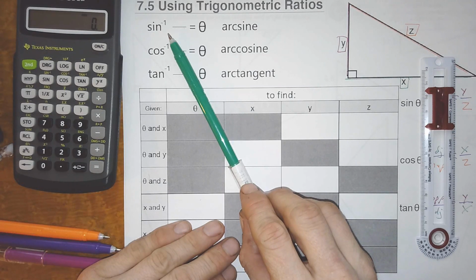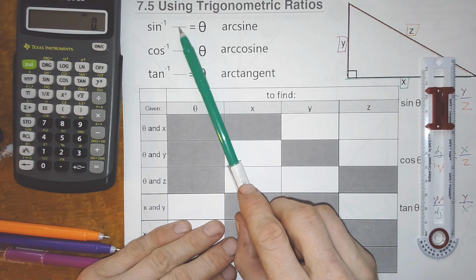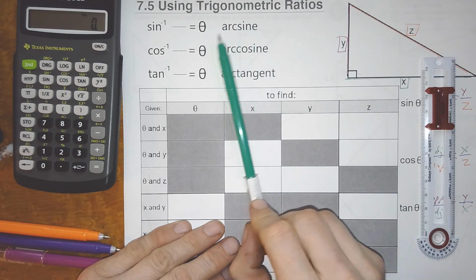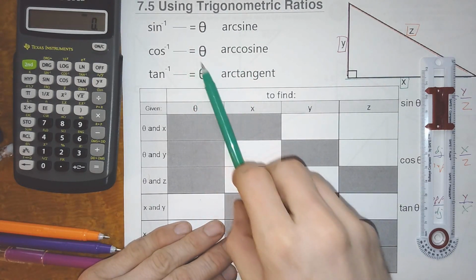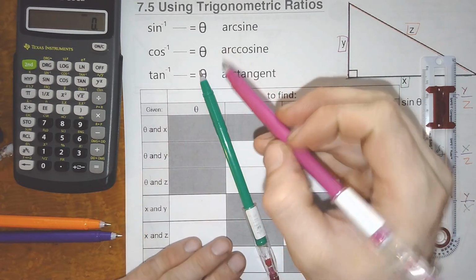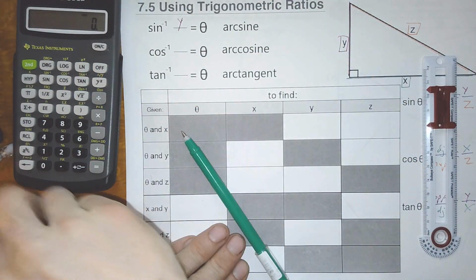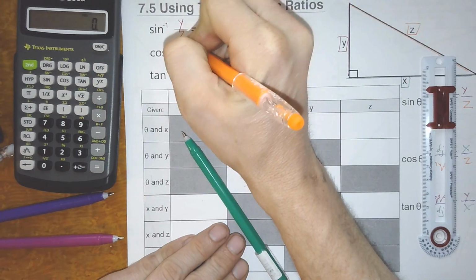If we wanted to solve for theta and move theta over there, algebraically shifting it around, the arc sine would be y over z.